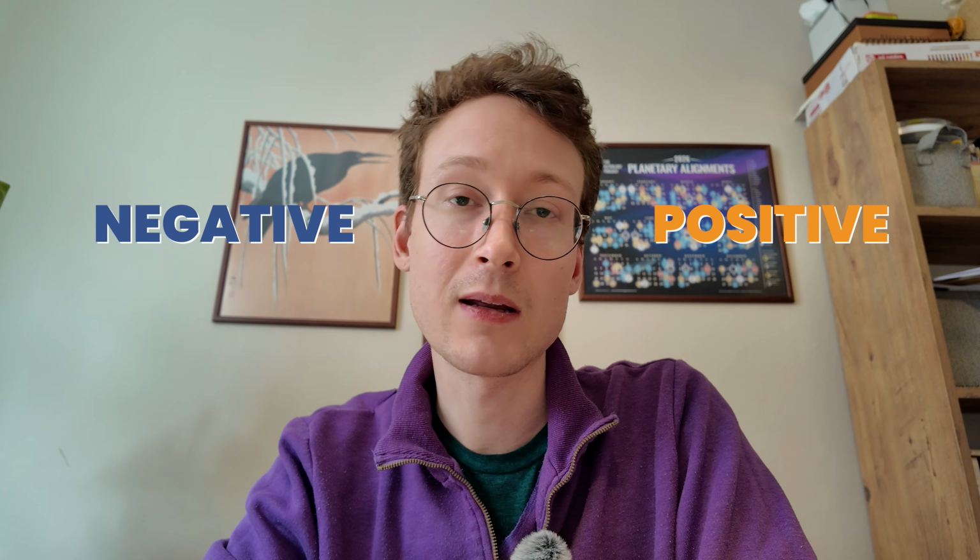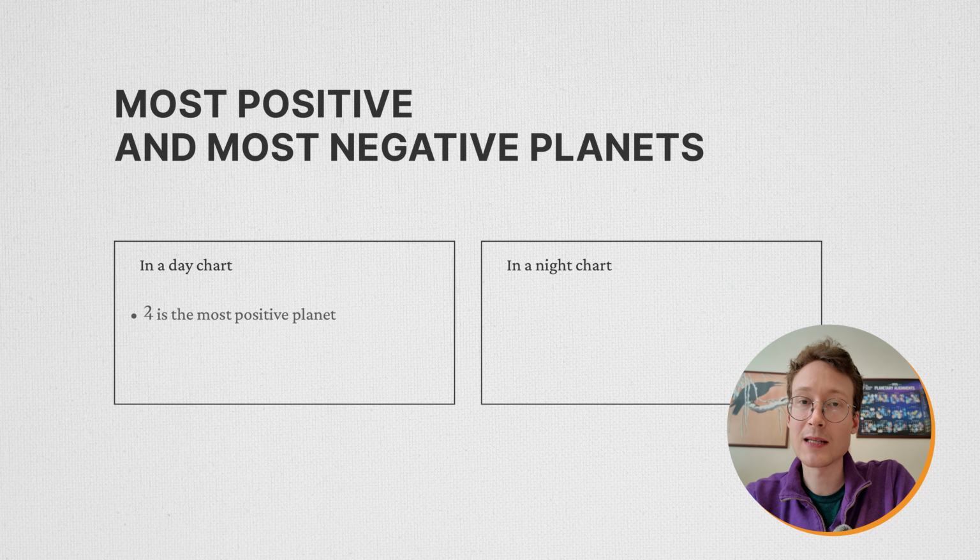One of the most useful applications of the concept of sect is determining which is the most positive and which is the most negative planet in a chart. If you remember, in-sect planets tend to be more helpful and comfortable. So for the most positive planet in a chart, we're going to look to the in-sect benefic. That would mean Jupiter in a day chart and Venus in a night chart.